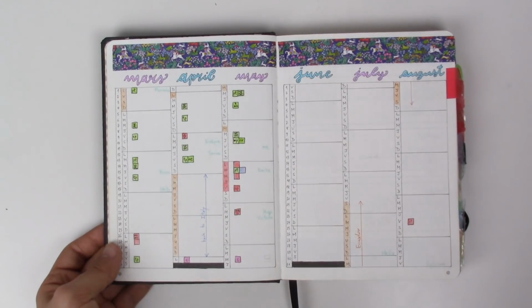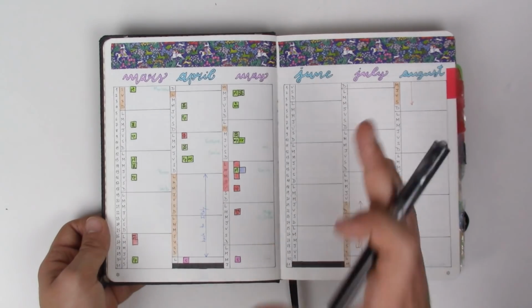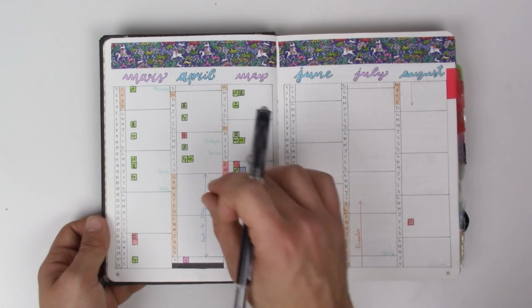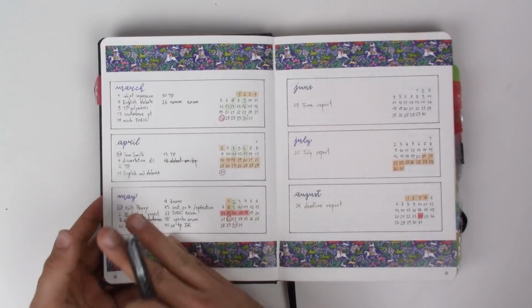Moving on to my next bullet journal, here is where I actually found, in my opinion, the best balance and the best way of using my Calendex, which is a hybrid Calendex future log.